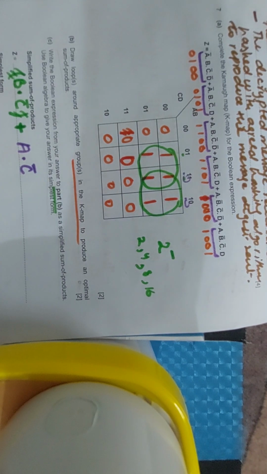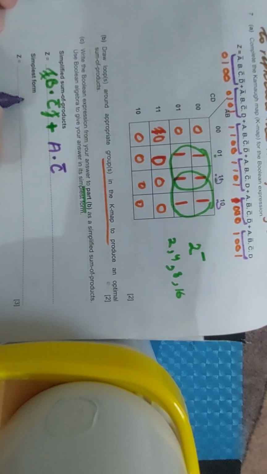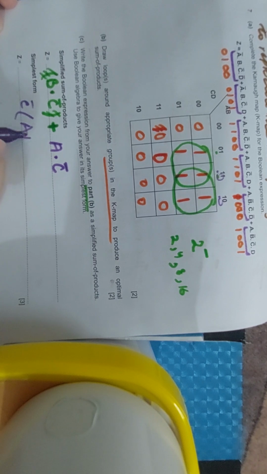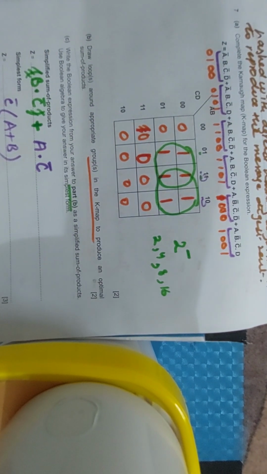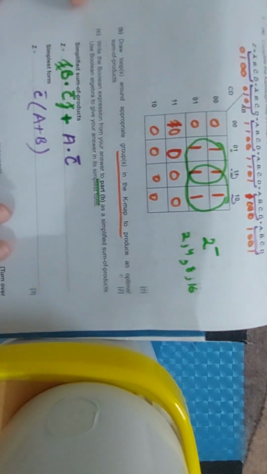Okay, so now when we simplify this, we can simply write it as C bar times (A plus B), because this can be A dot C bar and then B dot C bar. Okay, I hope that makes sense.